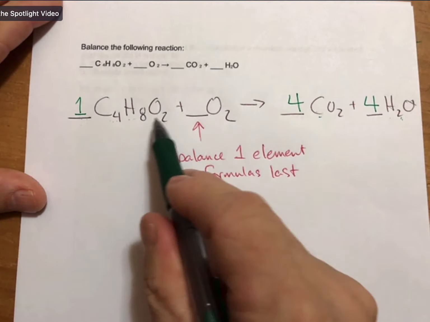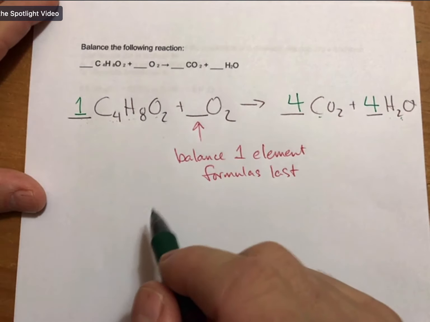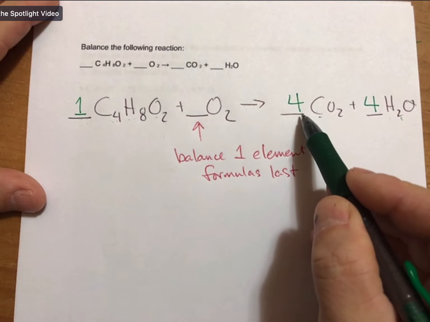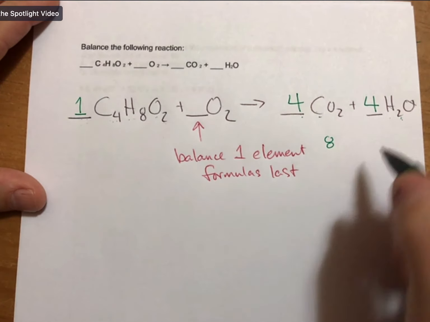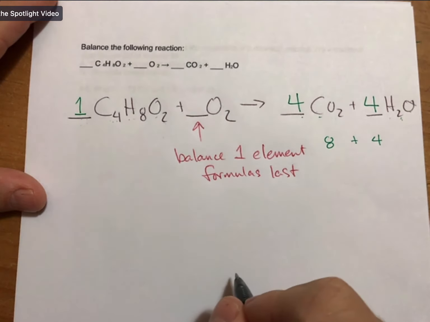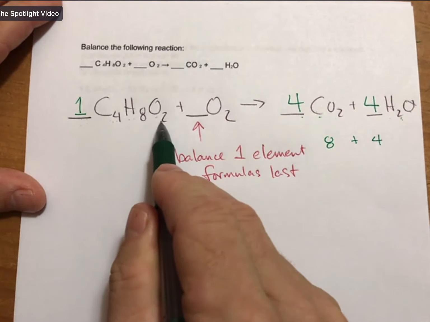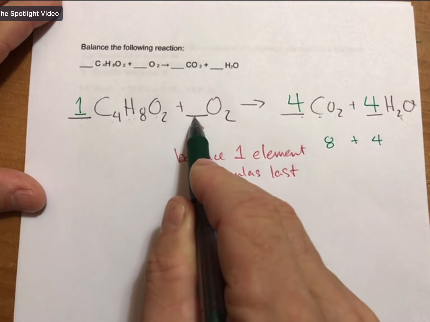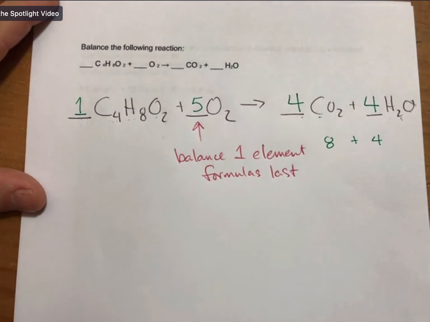And sure enough, oxygen was last in this formula anyway, but we were going to balance oxygen last. Now we count up the oxygens on our product side. I see 4 times 2, that's 8 oxygens, plus 4 here, that's a total of 12. On my reactant side, I already have 2 oxygens, so I need 10 more. And since oxygens come 2 at a time, I need 5 there.